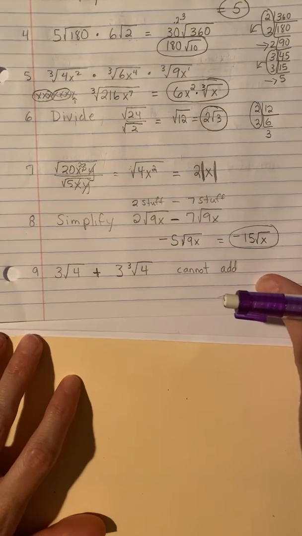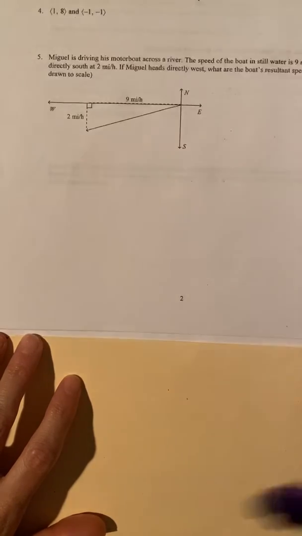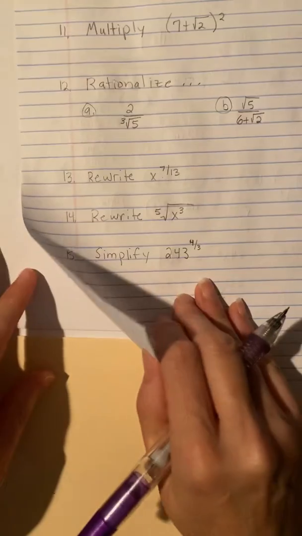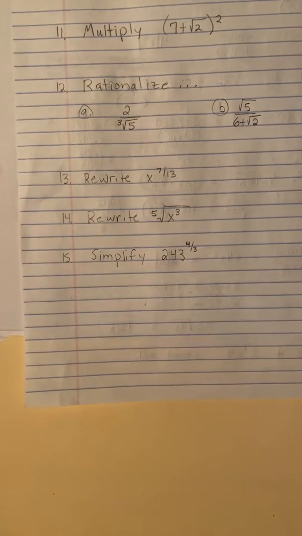Okay. On the back. Ooh, I just realized I lost one of my papers.